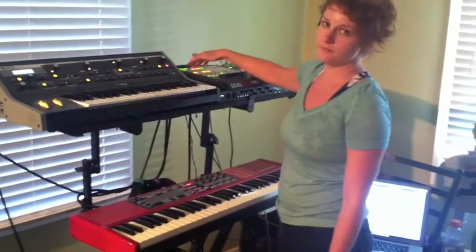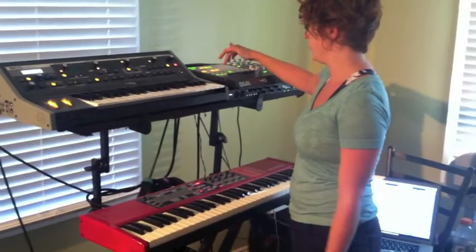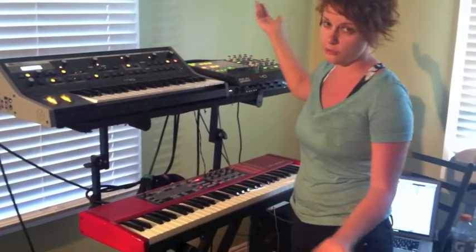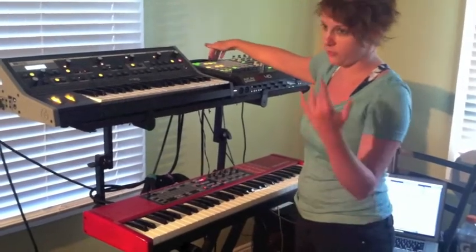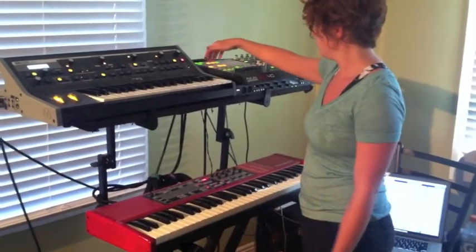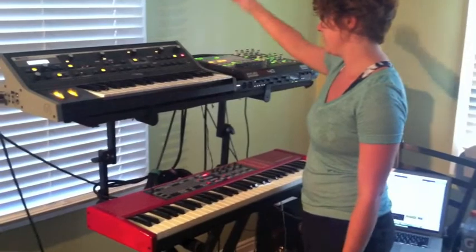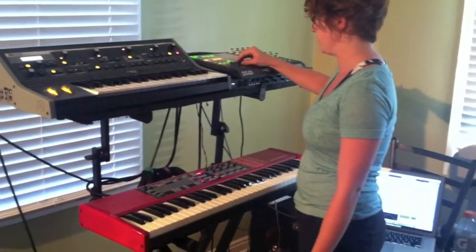So it's just going to loop until I tell it to stop, like right now. No more loop. And then as long as I hit it in the bar before, it will start on the bar. And then here's some pre-recorded bass lines, and we eventually just keep adding textures.